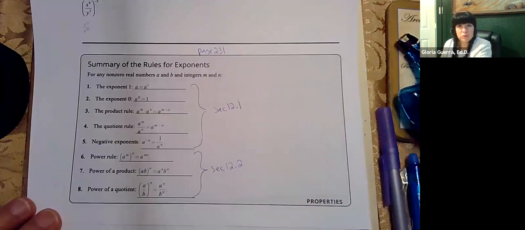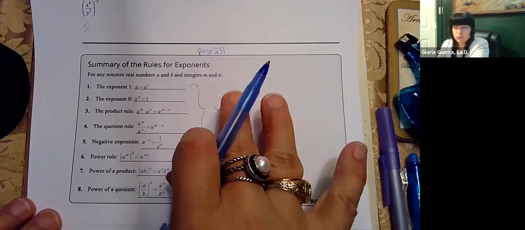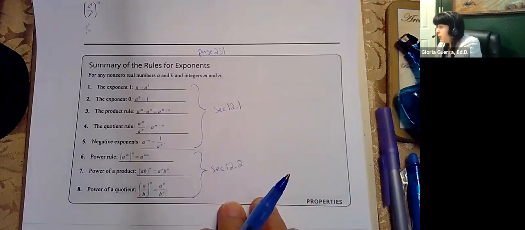You know how you can use a page of notes. So if you condense it, that would be a summary of all the notes so far, right? From 12.1 and then 12.2. So just FYI.